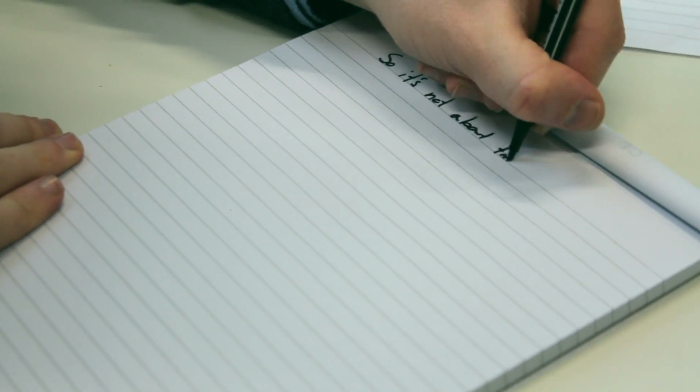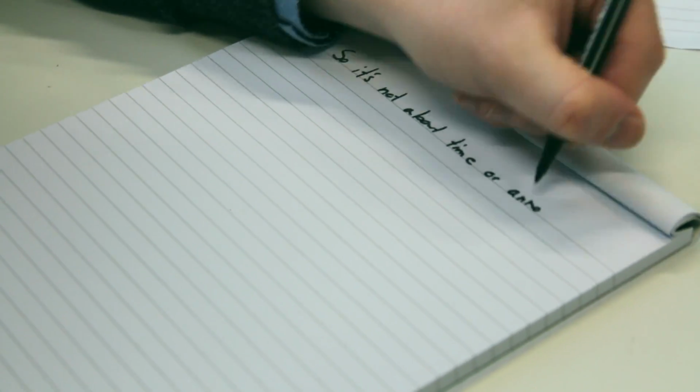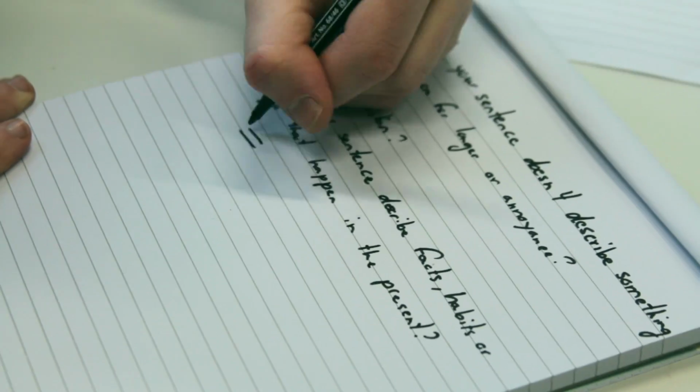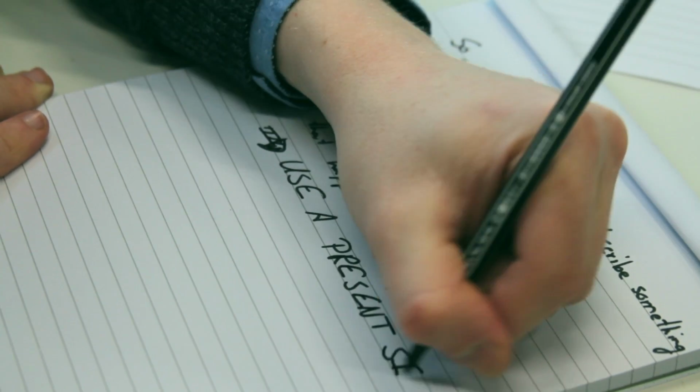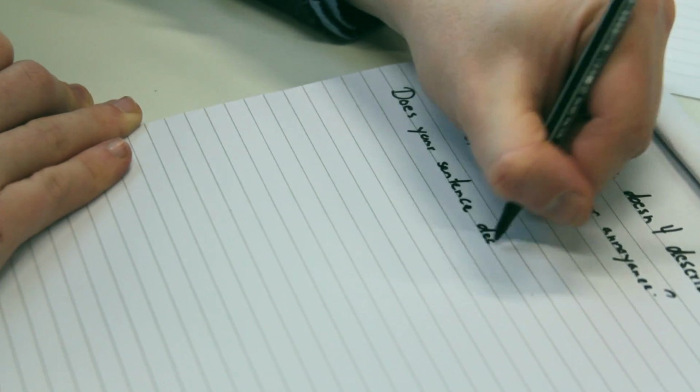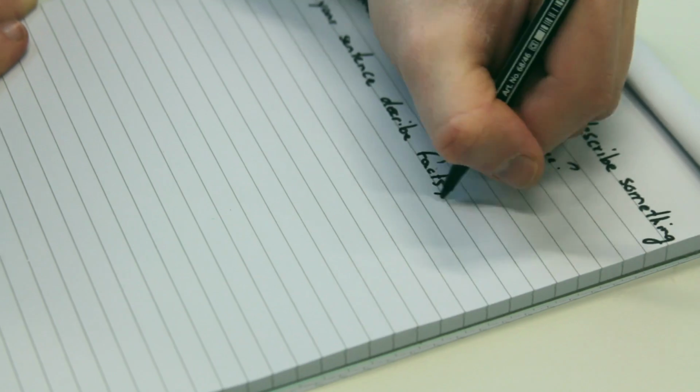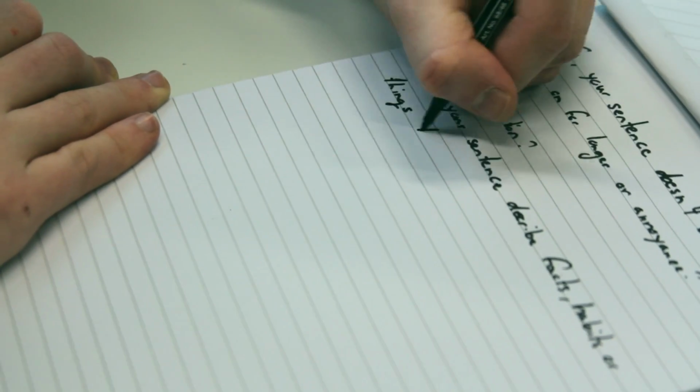So, your sentence is not about taking a longer time, not about duration, and it's not about annoyance. Let's start off with the first tense you could use, the present simple. This one you use when you want to describe facts, habits, and things that happen more often in the present.